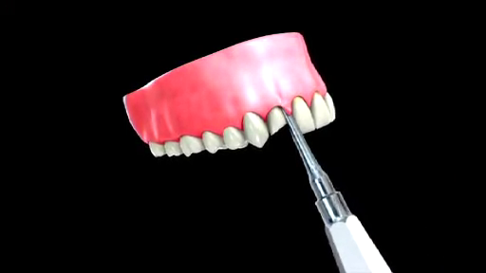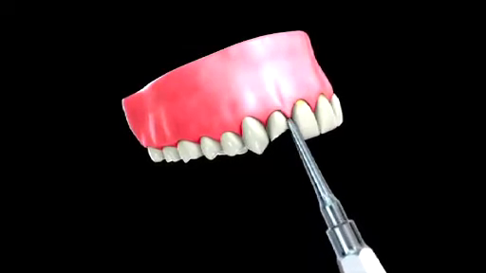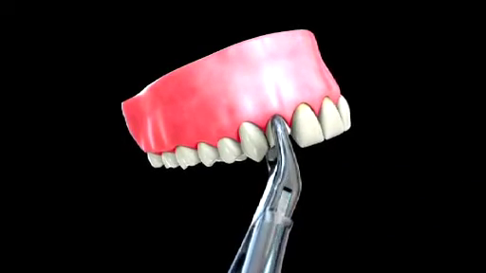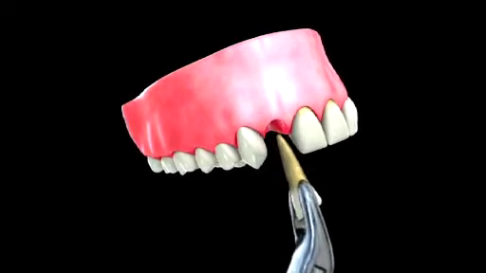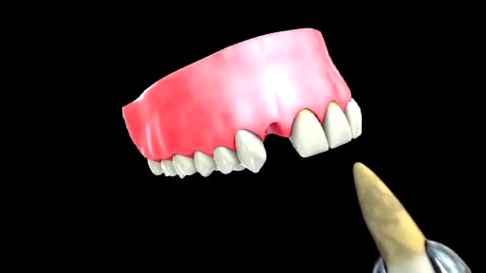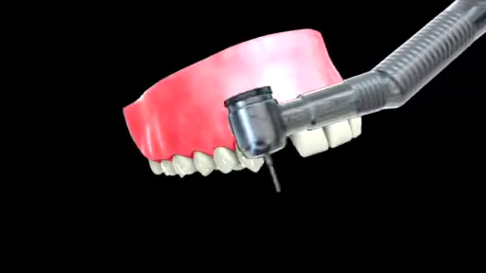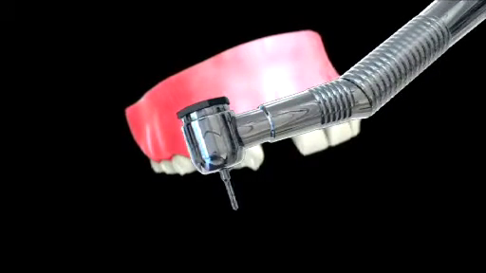A dental instrument called an elevator is used to wiggle the tooth in its socket. After the tooth is loosened, it is removed using forceps, or in some more complicated cases, a surgical handpiece is also used to assist with the removal of the tooth.